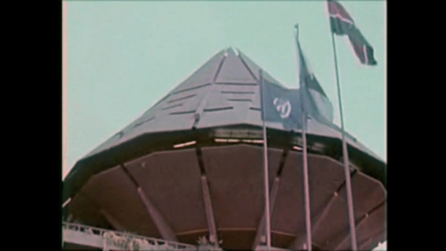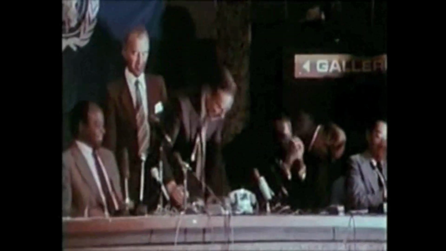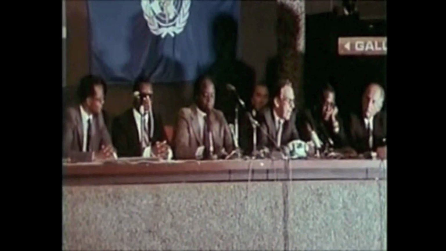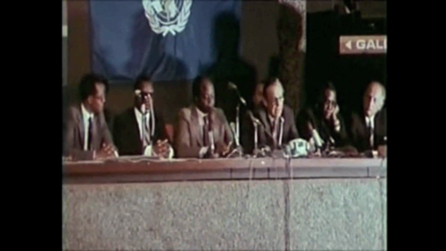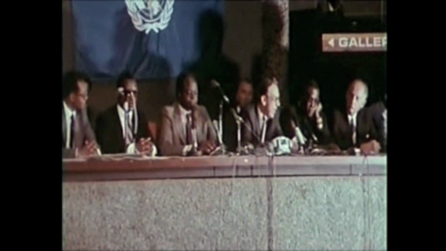Two years later, the world was officially declared smallpox free. The end of smallpox should not be viewed only as the closing of a magnificent chapter in international collaboration. It should also be seen as one of the launching platforms for our goal for health all by the year 2000. The year 2000. How did we feel?